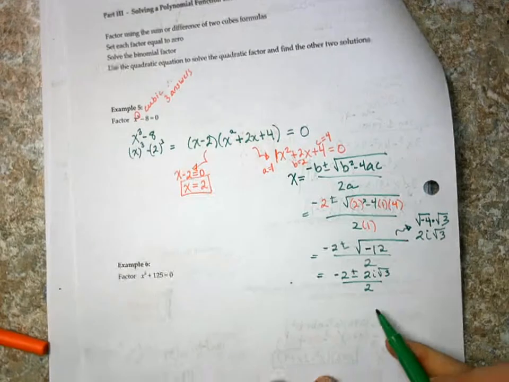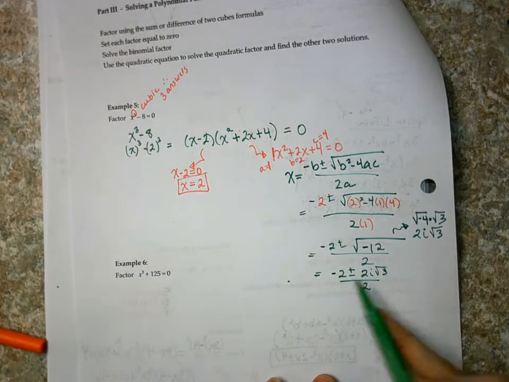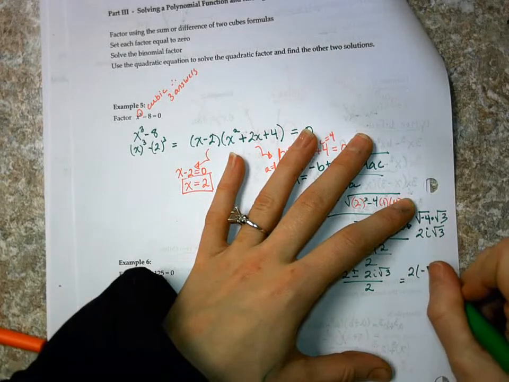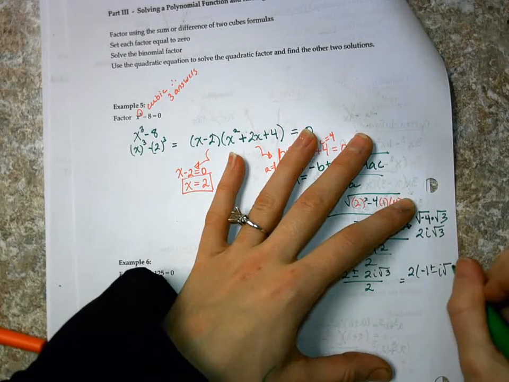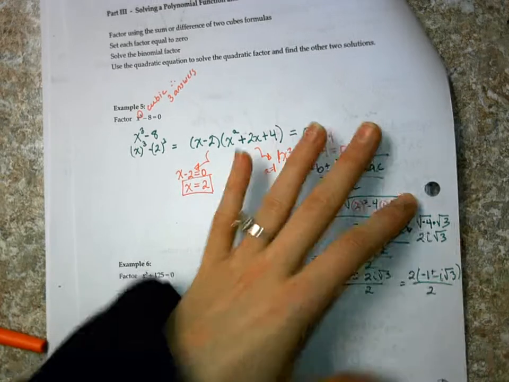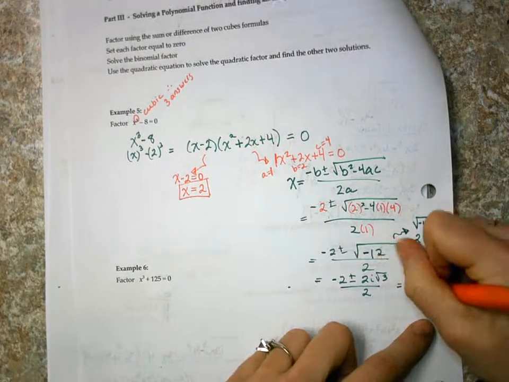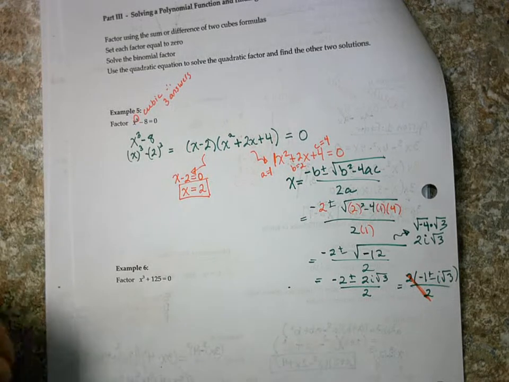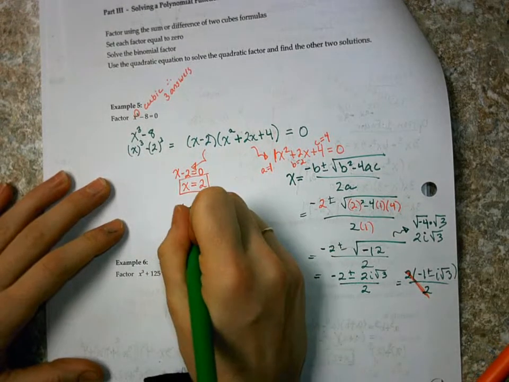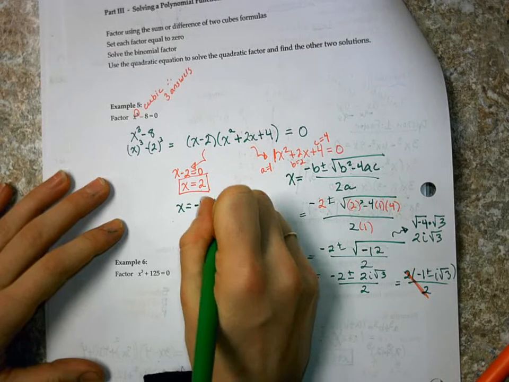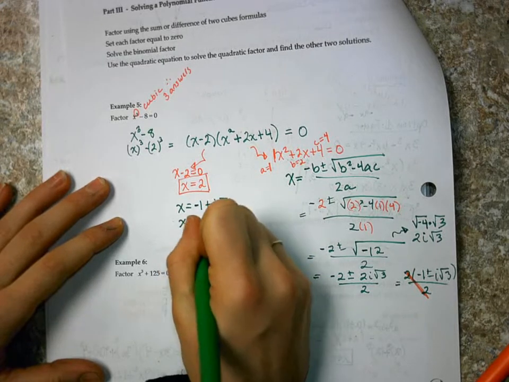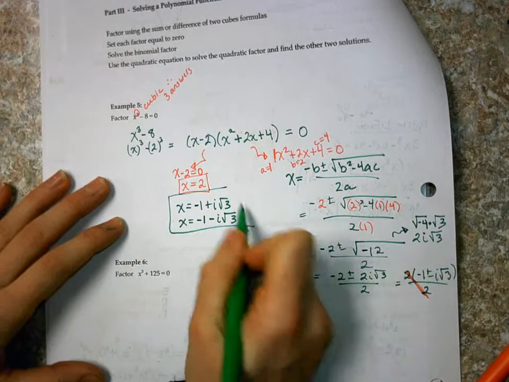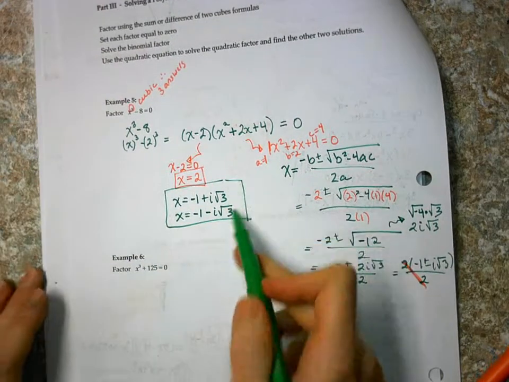And the last thing we can do is, since there's a factor of 2 in all 3 terms here, we can divide it out. We have -1 plus or minus i root 3 over 2. 2 divided by 2 is 1. So here's our 2 answers for x. x is equal to -1 plus i root 3, and x is equal to -1 minus i root 3. So there are our 3 answers for x, 1, 2, 3.